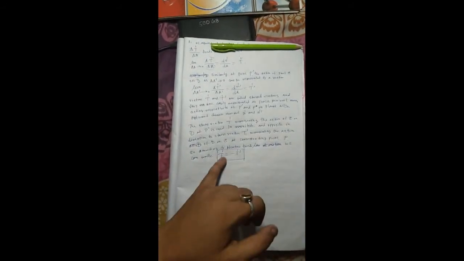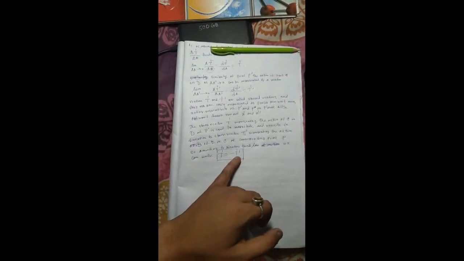This is the analysis and the explanation of the stress vectors. This is the formula for the stress and the stress vector, T1 and T1 dash, and at last we find that, according to Newton's third law, T1 is equal to minus T1 dash. Thank you.